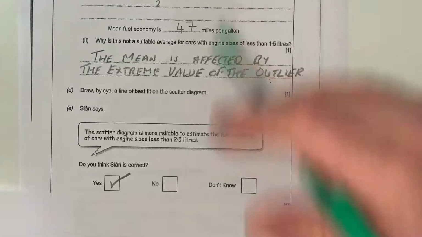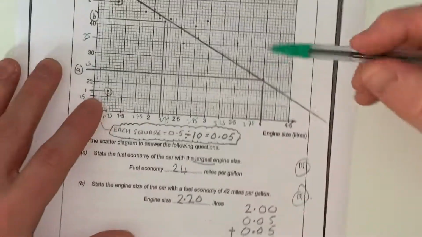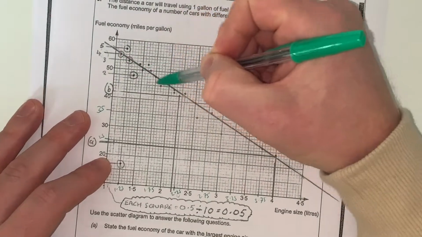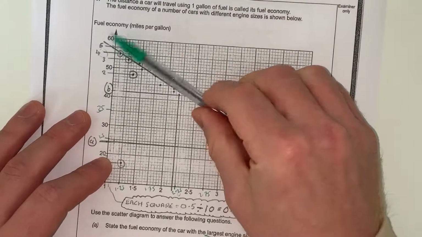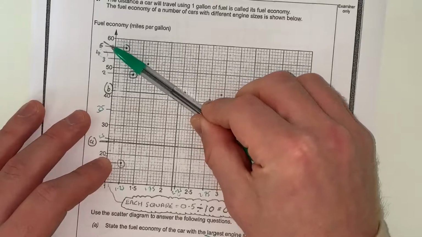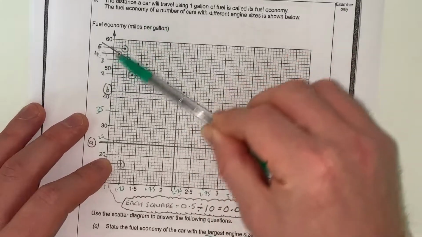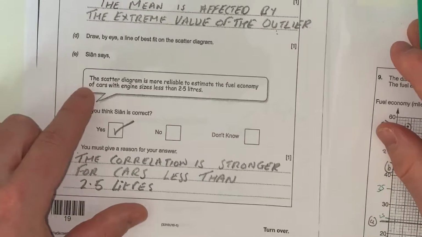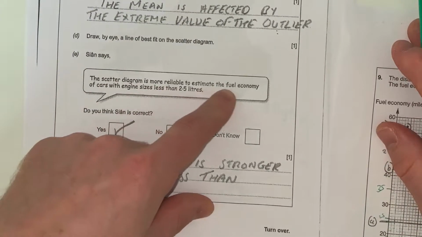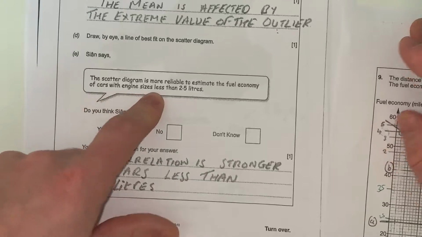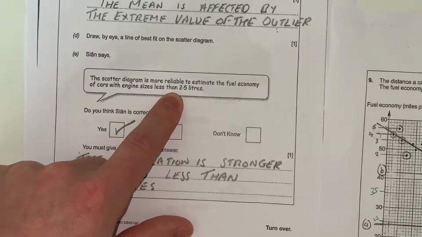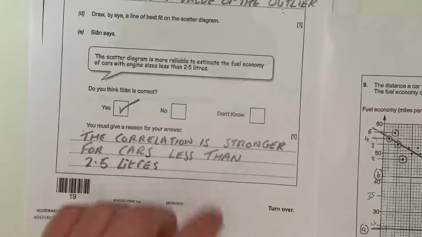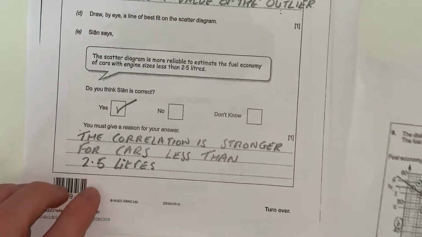Okay, draw a line of best fit. Well, I've already done that. Line of best fit, remember, has got to cut through half of them. So make sure once you count the dots after, it should be as close to 50% on this side, 50% on that side. The scatter diagram is more reliable to estimate the fuel economy of cars with engine sizes less than 2.5 litres. And do you think Sean is correct? The correlation is stronger for cars less than 2.5.